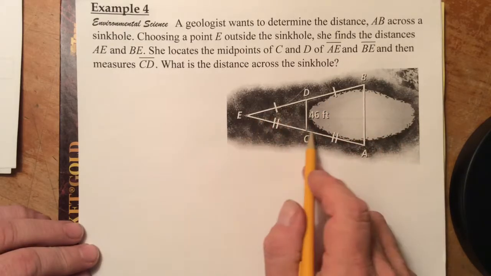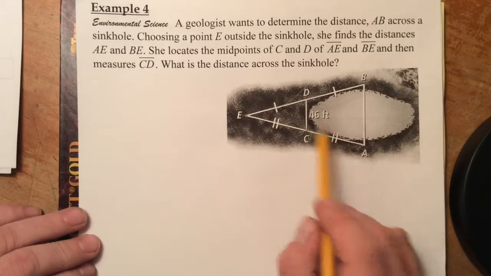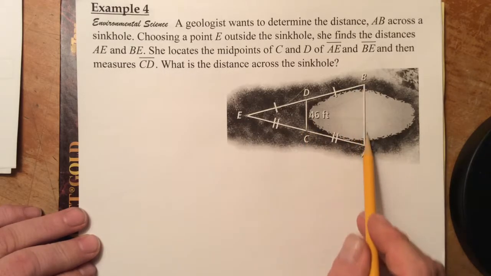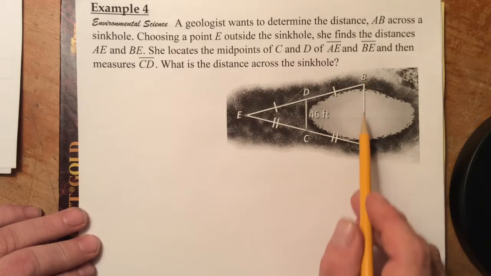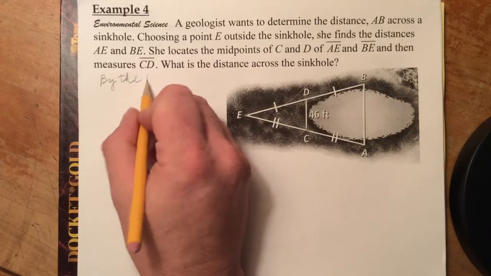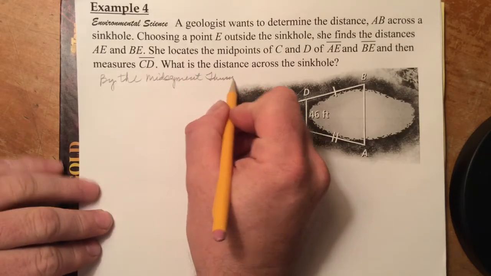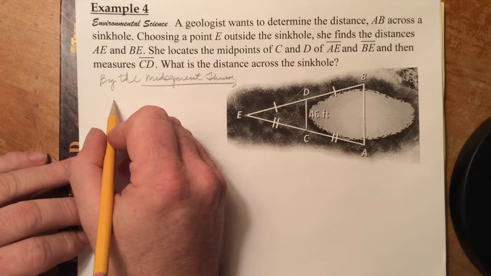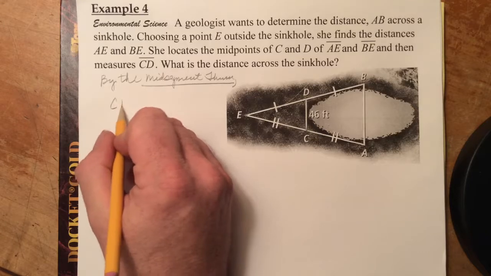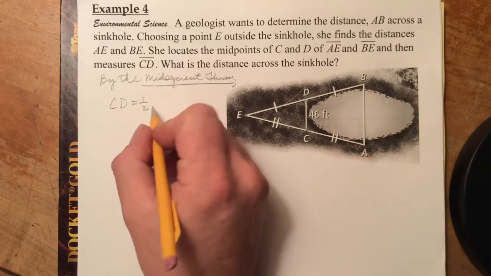So we've got a triangle and we've got one of its midsegments. If we use the midsegment theorem for triangles, then we can use the second part of the theorem to say that this midsegment is half the length of the third side. In this case, the third side is the length across the sinkhole. So by the midsegment theorem, the second part of it, we can state that CD, the length of CD, is equal to half the length of the third side we need, AB.